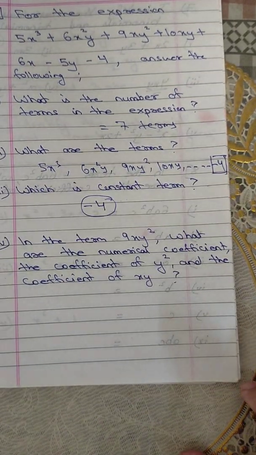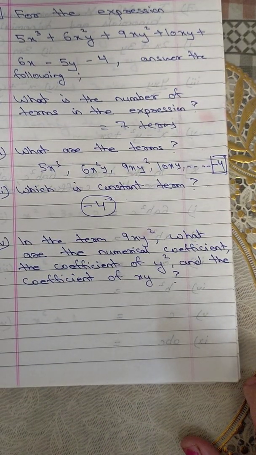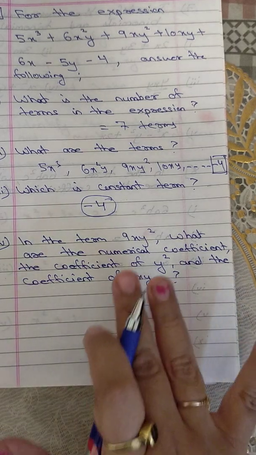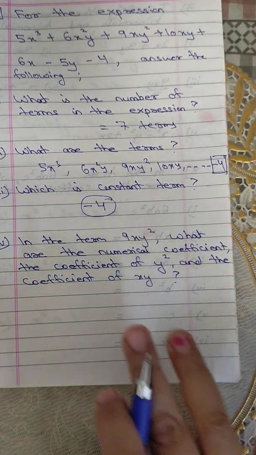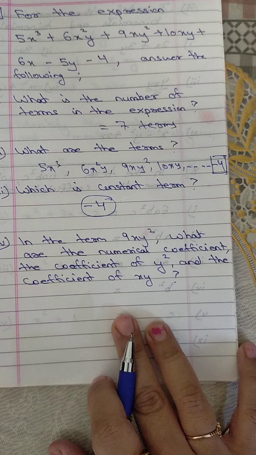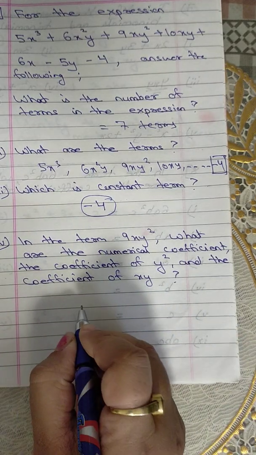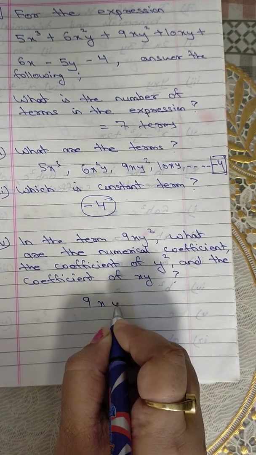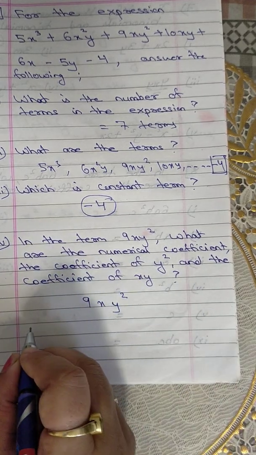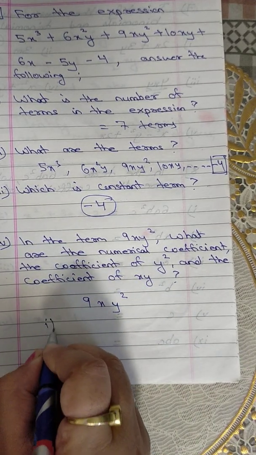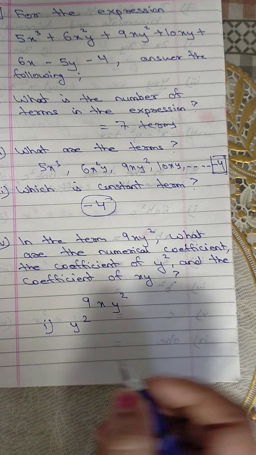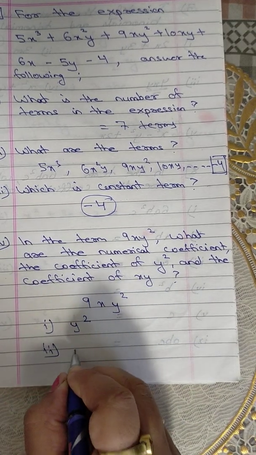Now comes coefficient. Coefficient I have not told you right now. So let's discuss first what is coefficient. The term is here 9xy square. We have to find first the coefficient of y square and the coefficient of xy.